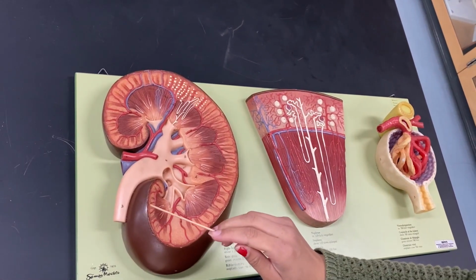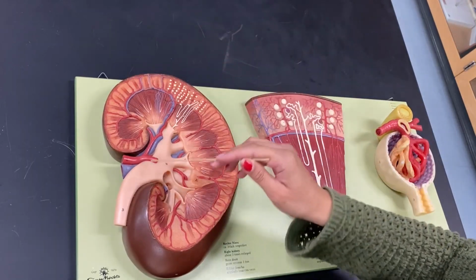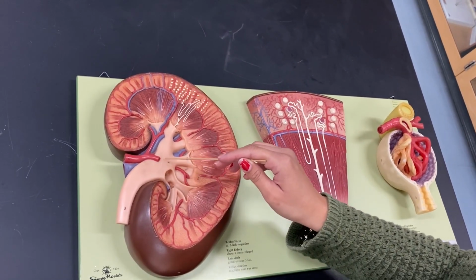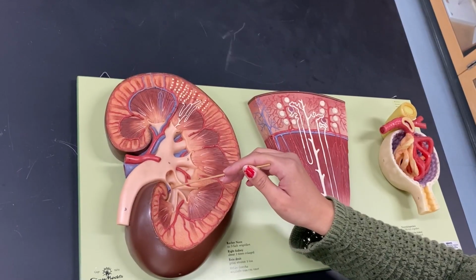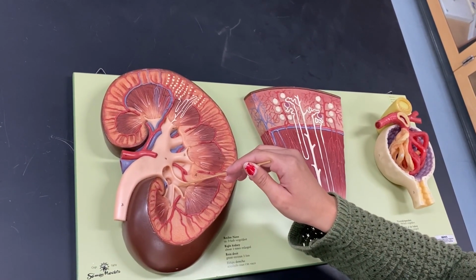Okay, so we're going to talk about the kidneys. So here you can see this is the outer renal capsule. This is our ureter. Here's our renal pelvis. And then you can see these are major calyces, which divide into minor calyces.